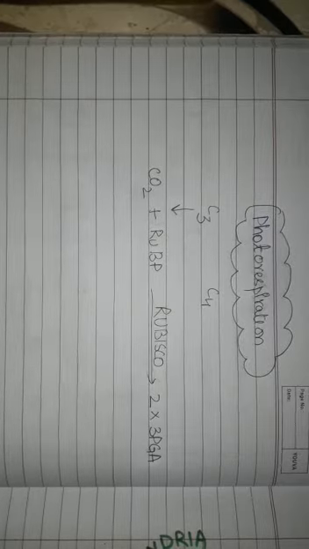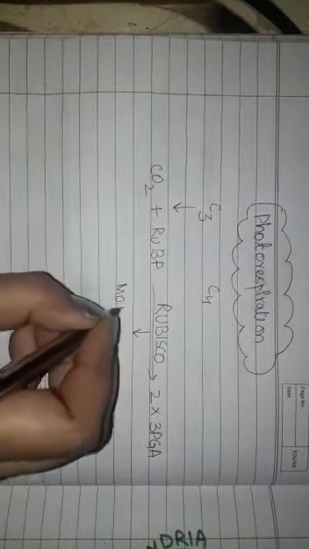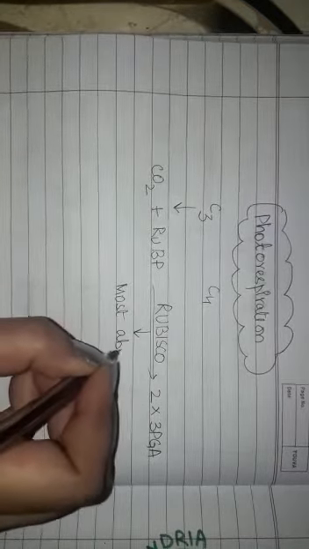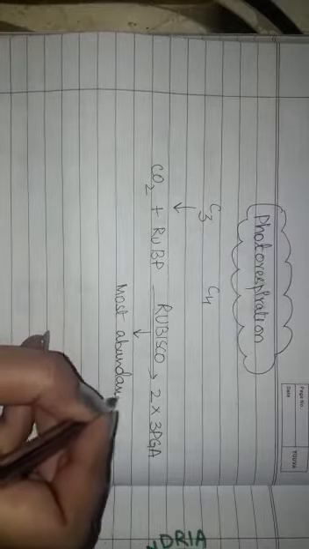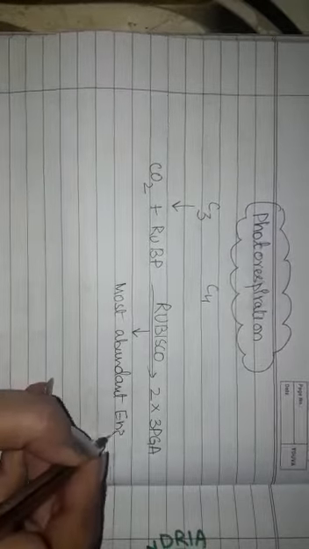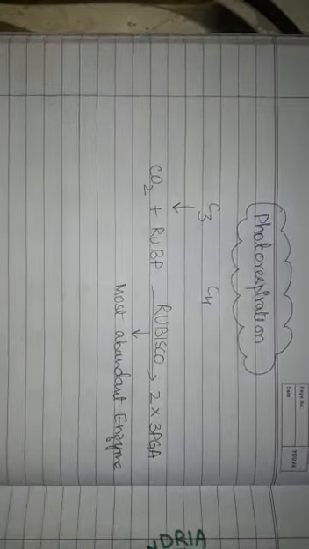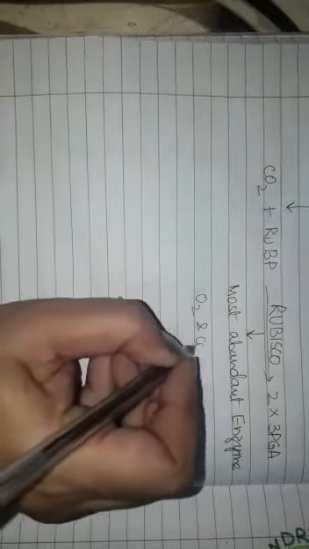phosphoglyceraldehyde, or it is phosphoglyceric acid. This is the phosphoglyceric acid. Rubisco is the most abundant enzyme in the world, and this enzyme has active sites for both oxygen and carbon dioxide.